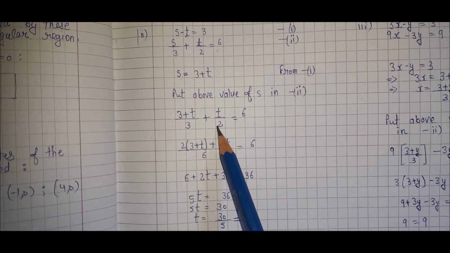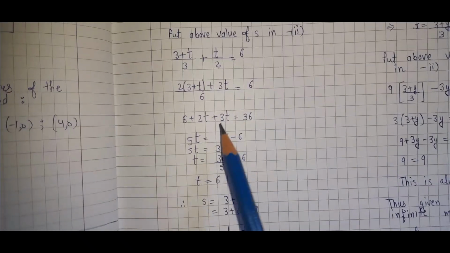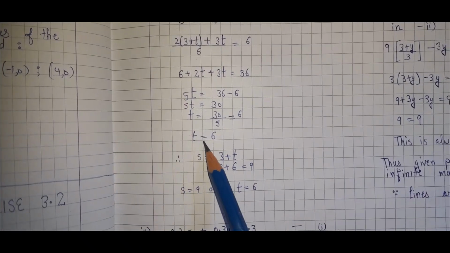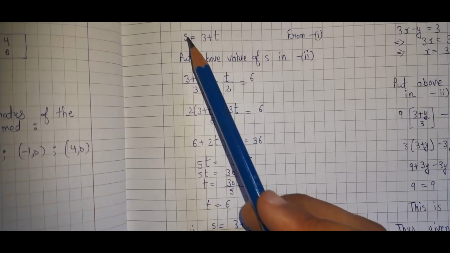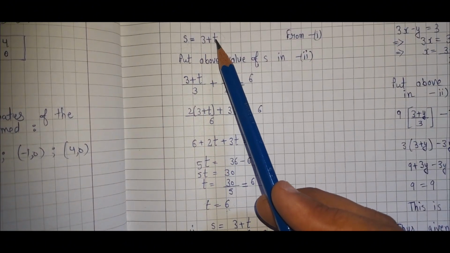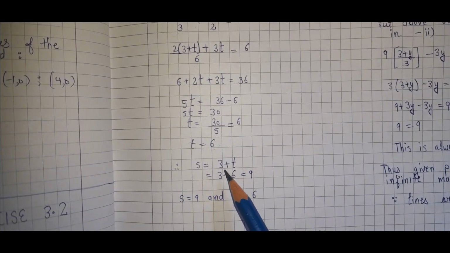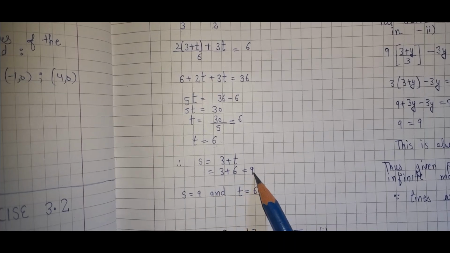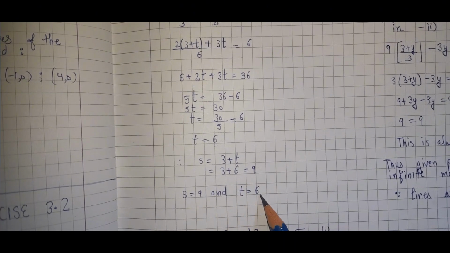By taking LCM, we will have this equation. After solving, we will get t = 6. So s = 3 + t becomes s = 3 + 6, that is 9. So s is 9 and t is 6.